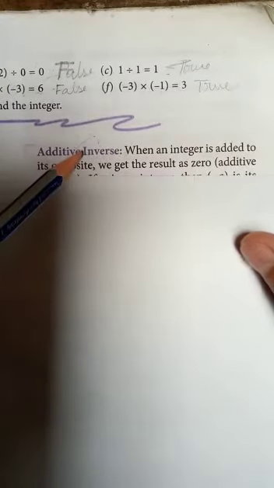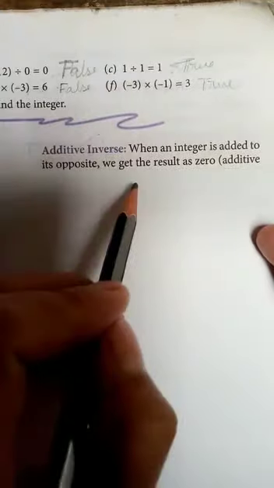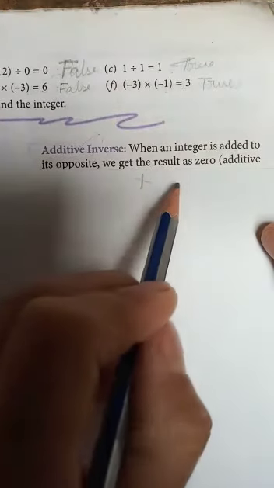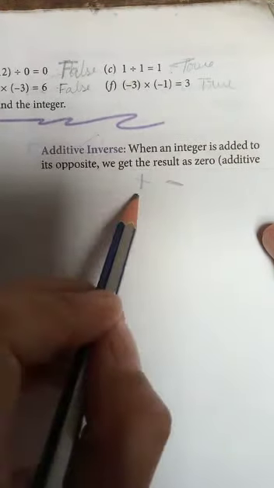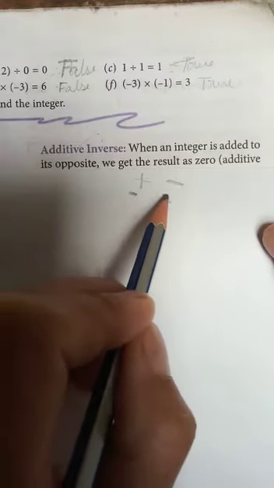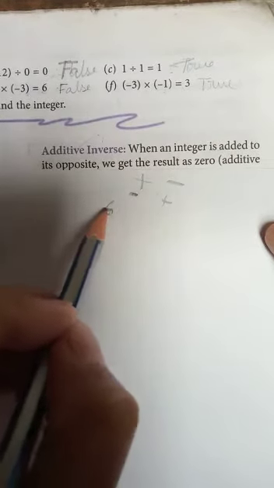Next we have additive inverse. When you say inverse, it means the opposite. So what will be the opposite of plus? It will be minus. What is the opposite of minus? It will be plus. So suppose I have 6.